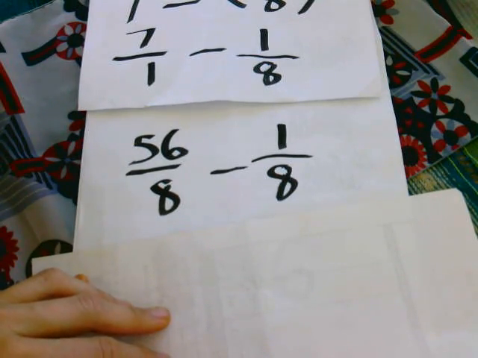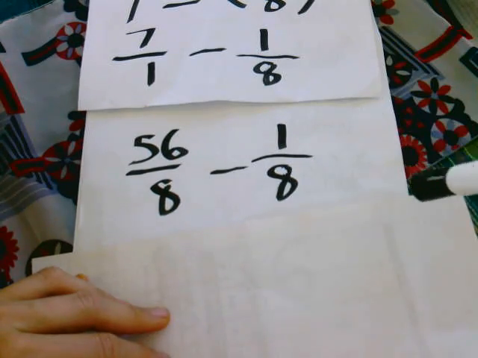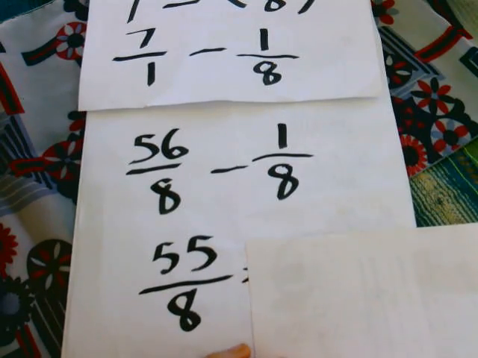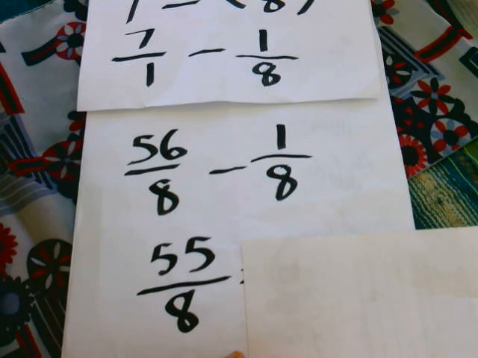So now the problem's really simple since the denominators are the same. So it's 56 over 8 minus 1/8. So all we got to do is subtract the numerators and keep the denominator. So the answer, of course, is 55 over 8, 55/8.